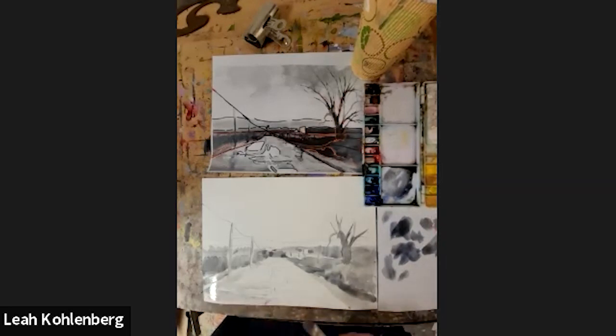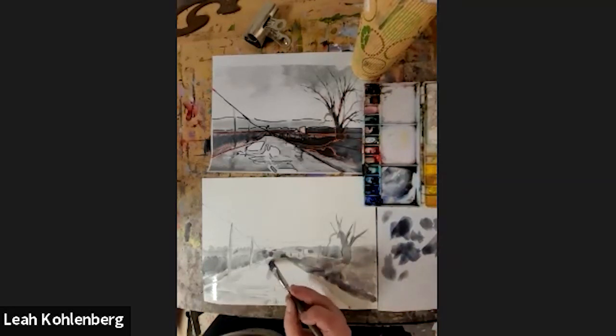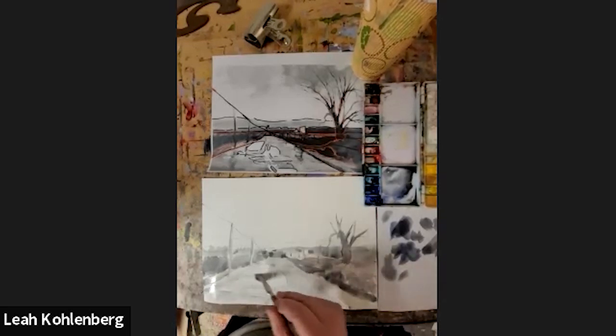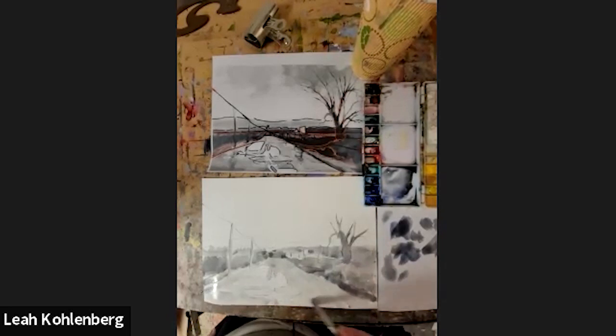It shouldn't be darker than, I don't know, value two, maybe 2.5. Even that.